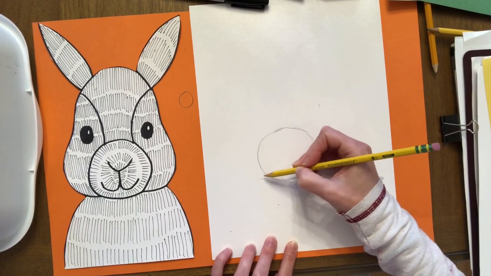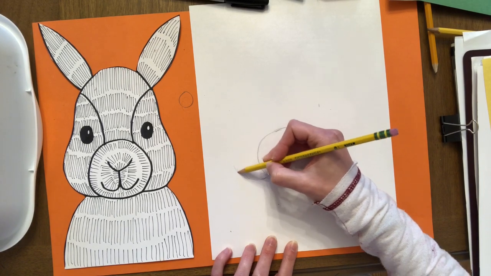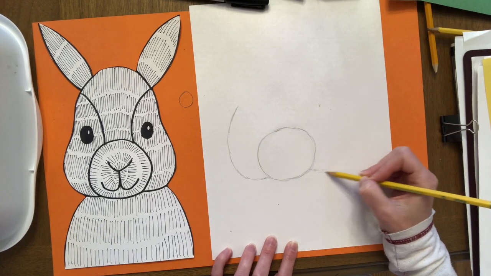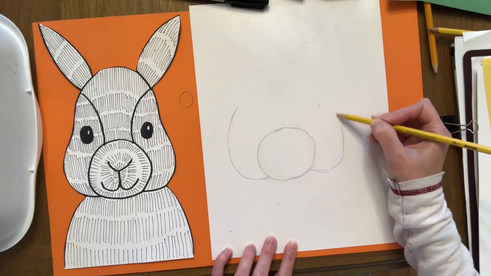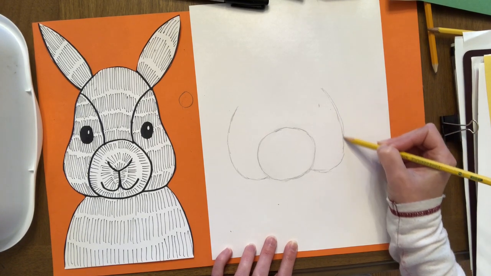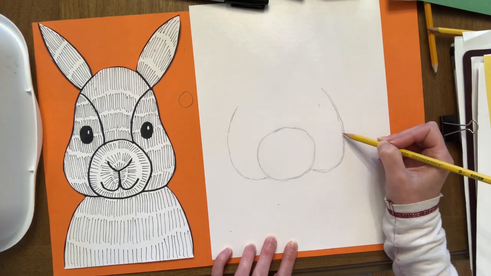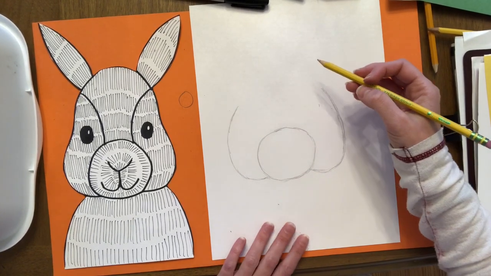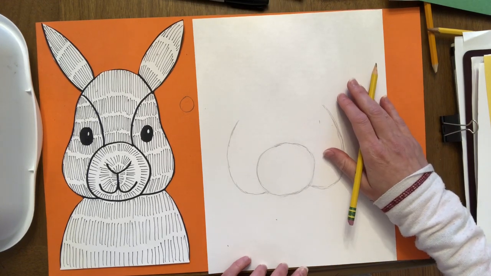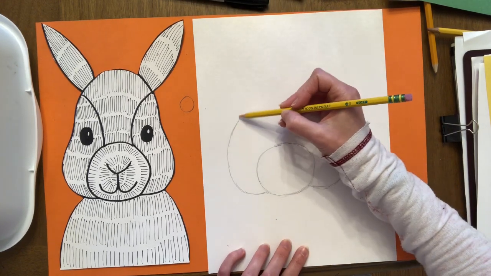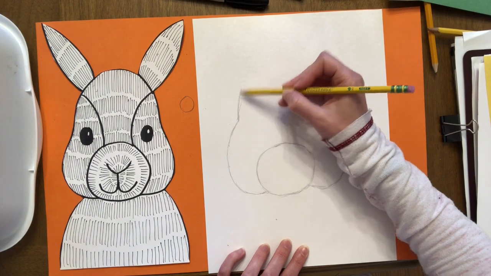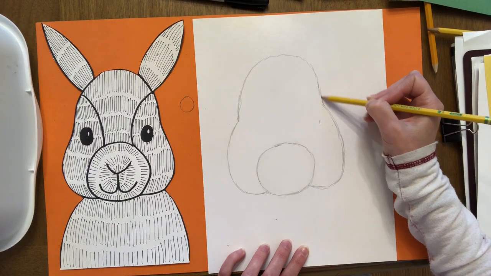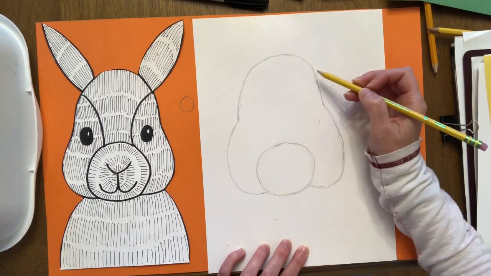Now what I'm going to do next to form the rabbit's face is I'm going to create a curved line on one side and then the opposite curved line on the other side. This is going to represent the rabbit's cheeks. And again, it doesn't have to be perfect. Draw really lightly in case you need to make some changes and just do your best and have fun with it, okay? Now, I'm gonna finish off the rabbit's head by making an upside down U shape right over here at the top of the rabbit's head.